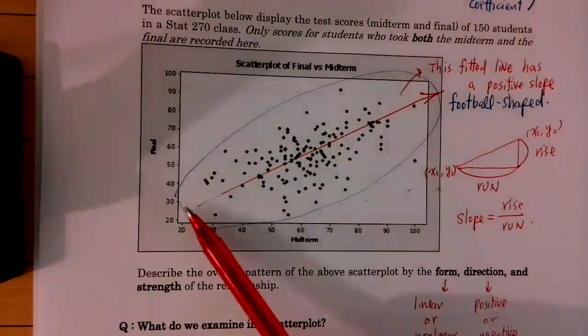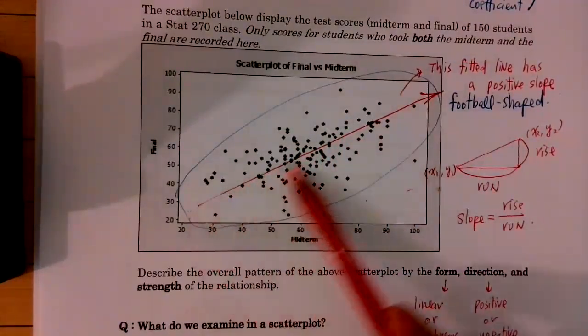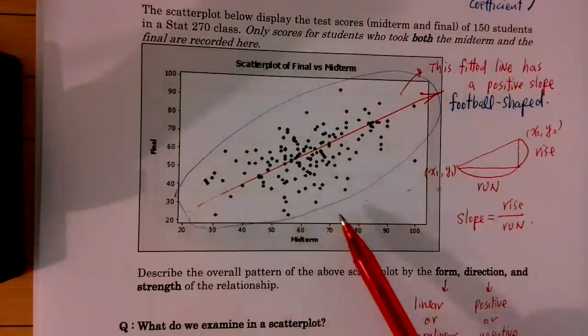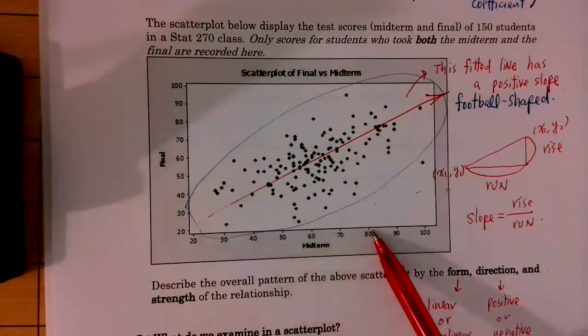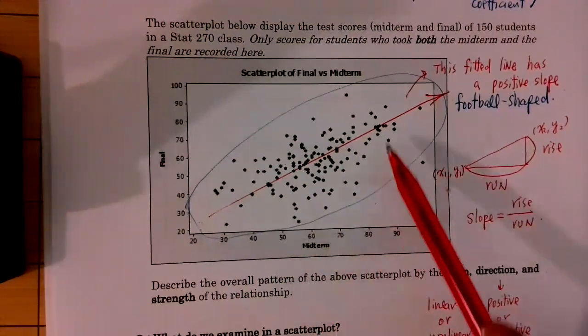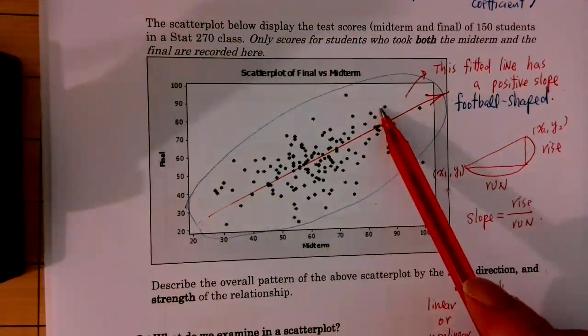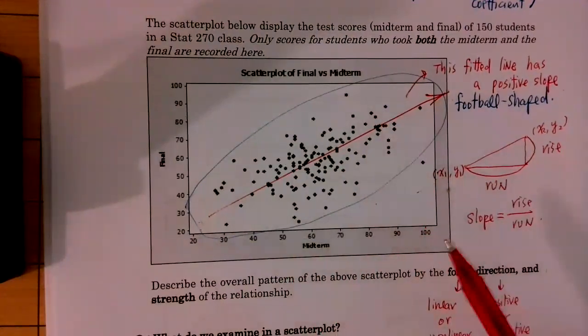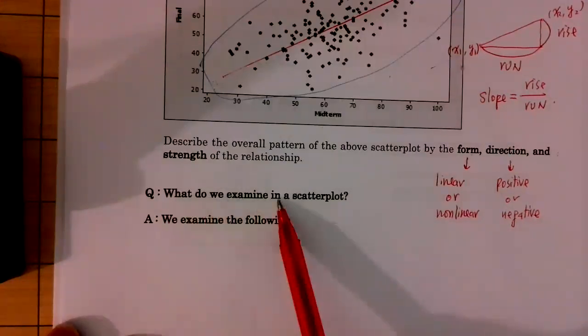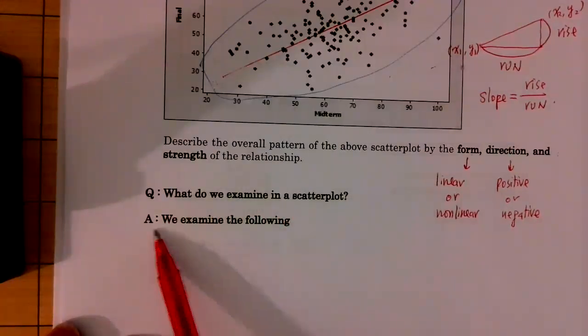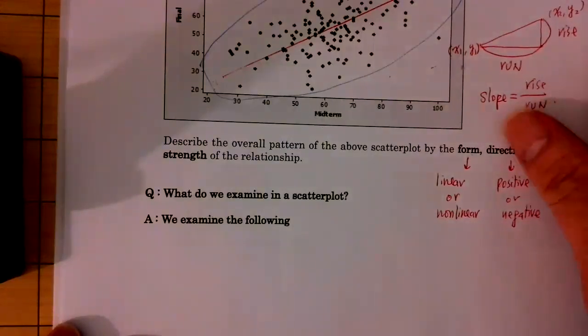If you find the fitting line has a positive slope, then we call this positive association. As you can see from the picture, when somebody gets a higher score on the midterm, they tend to get what? A higher score on the final as well, okay? Now, in general, what do we observe in a scatter plot? Answer, we look at the following, okay?